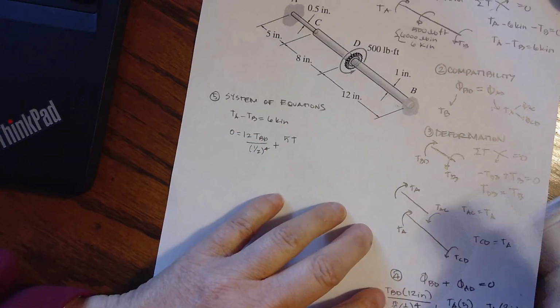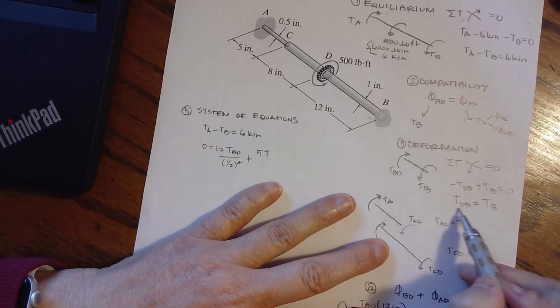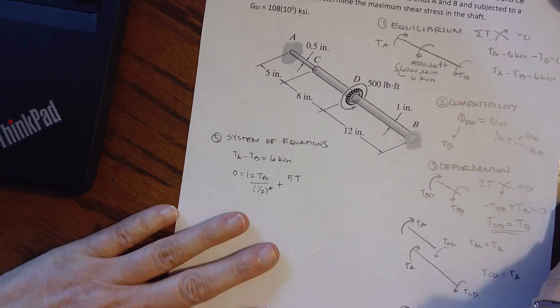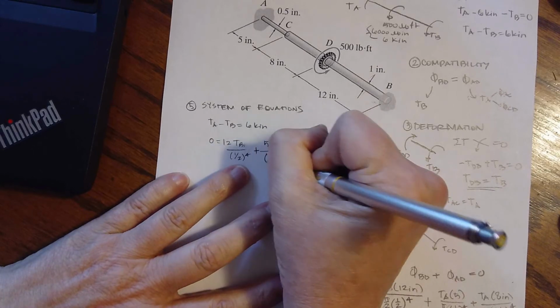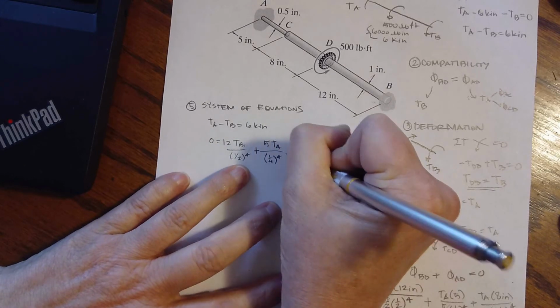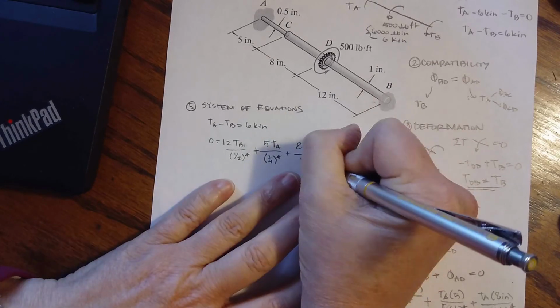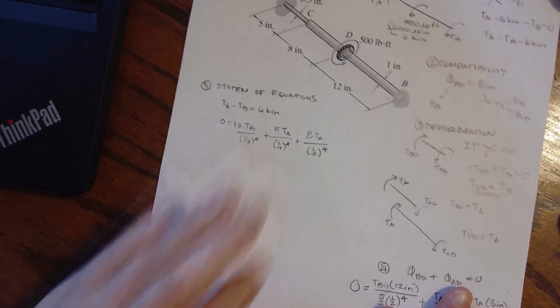And what is TBD? It's actually the force at that wall. Remember, it's our reaction. We're trying to get it down to reactions. So it's the torque at the wall: 5 TA over 1/4 to the 4th plus 8 TA over 1/2 to the 4th. So I have this equation and this equation.